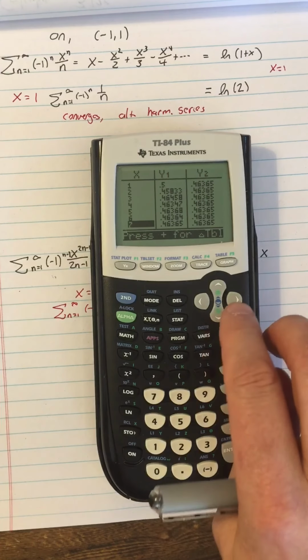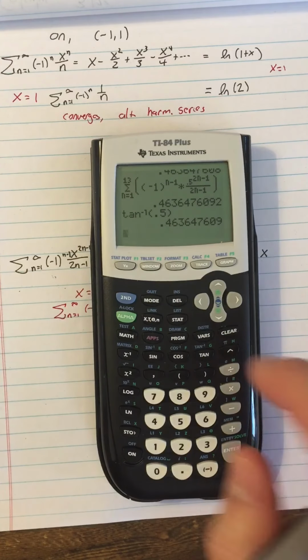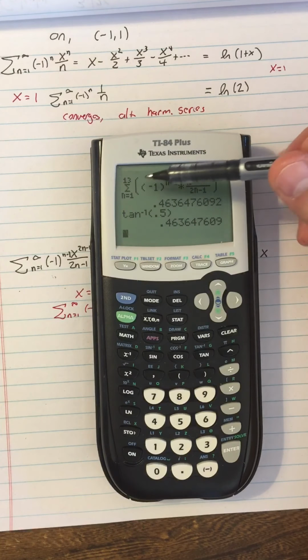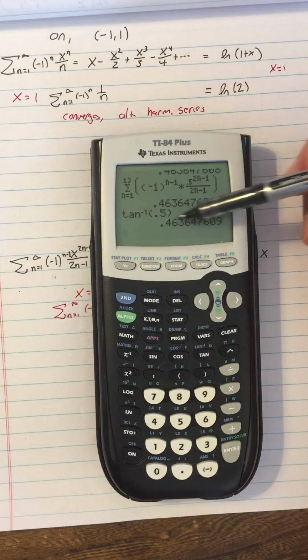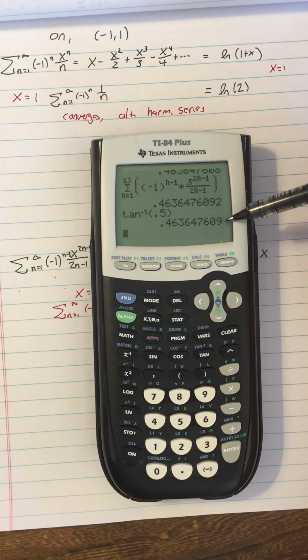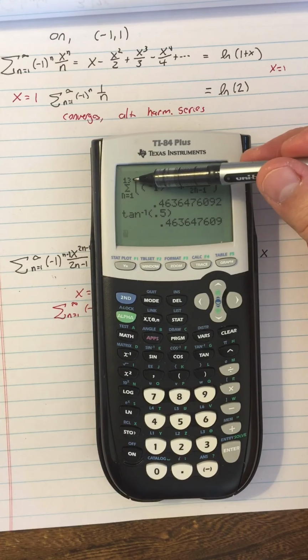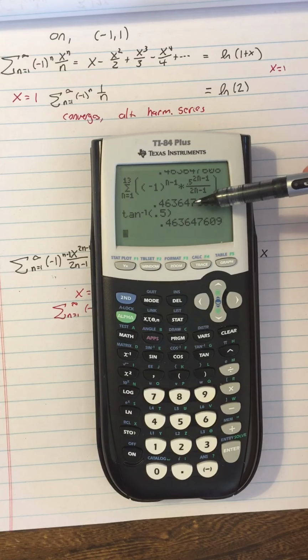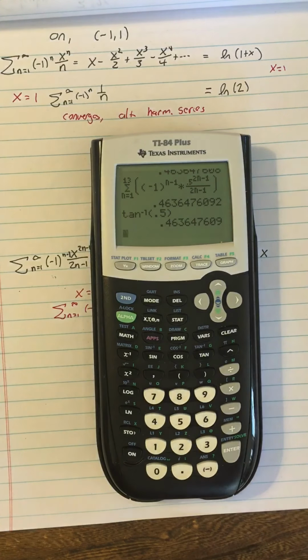Then what else I did was I said, well, let's pop out of that and see how many partial sums it takes me to get within 10 decimal places. So here's your calculator's inverse tangent of 0.5 to 10 decimal places. I only had to go to n equals 13. The 13th partial sum gave me a match to 10 decimal places for the inverse tangent of 0.5. And I'll show you a couple other cool things you can do with that in the next video.